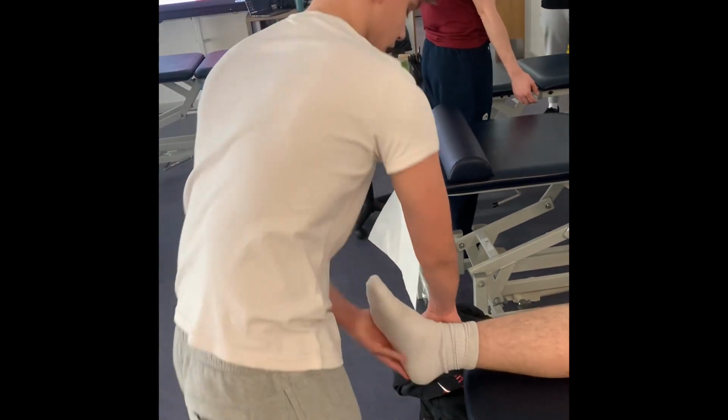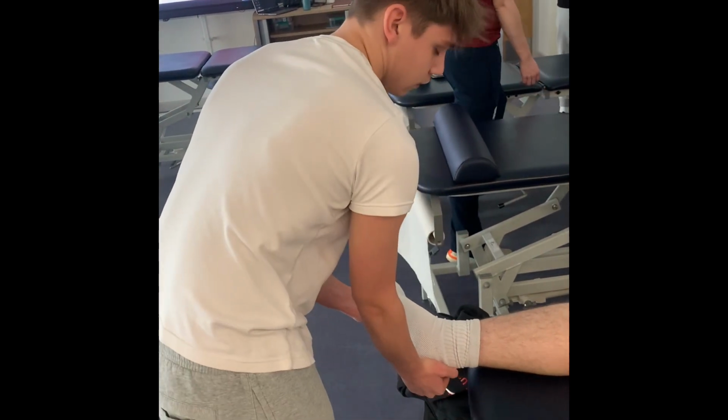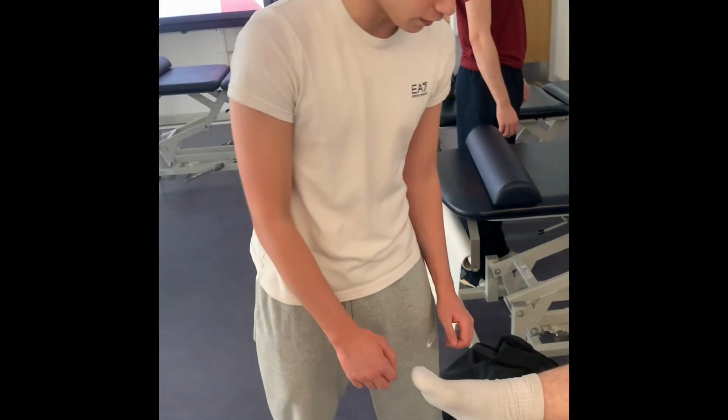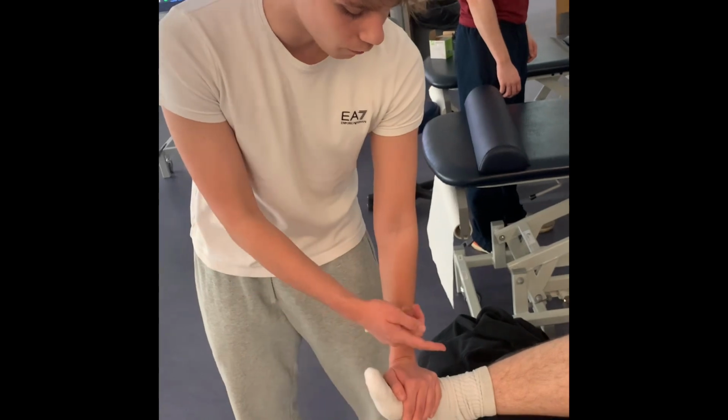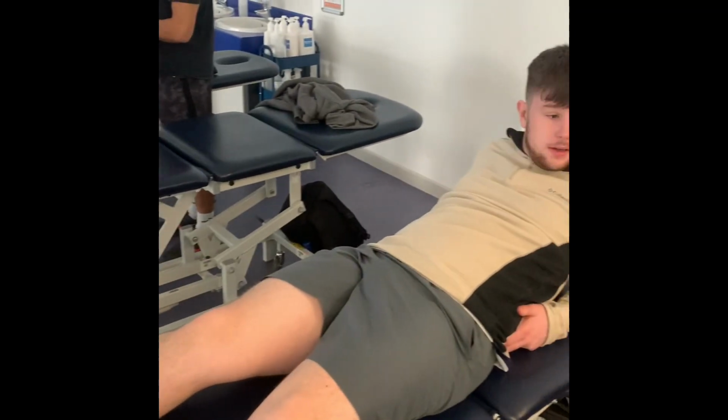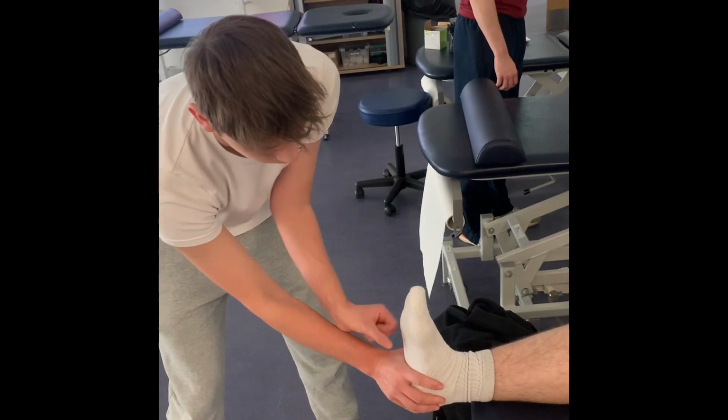Resisted plantar flexion. This is where the practitioner tells the patient to not let the foot be moved and push against the hand which is placed just behind the top of the foot. Active inversion. This is when you instruct the client to move their toes inwards towards each other.